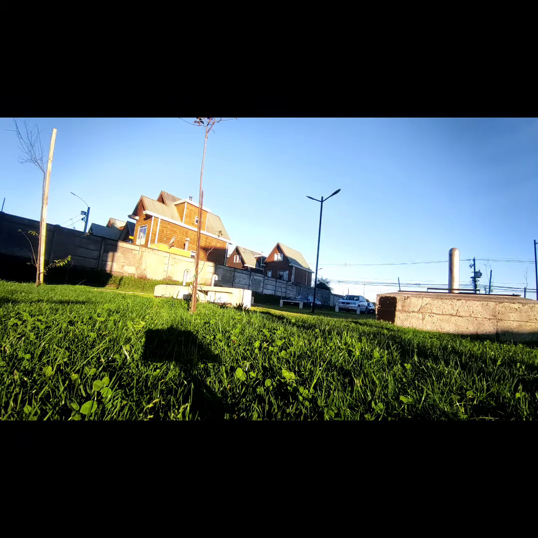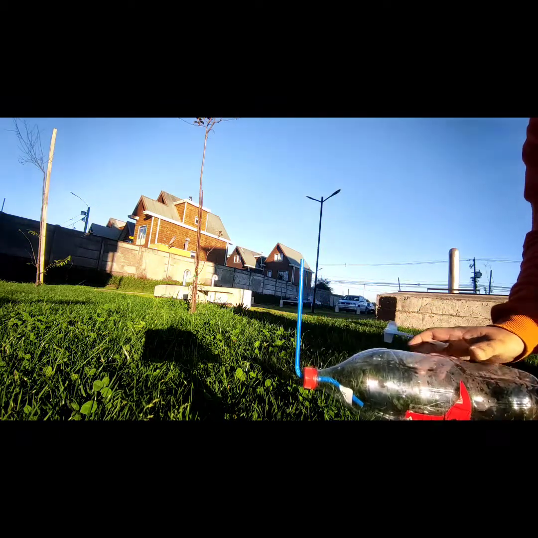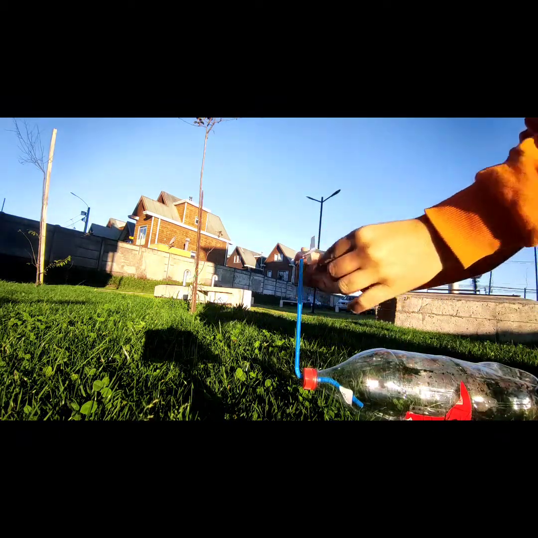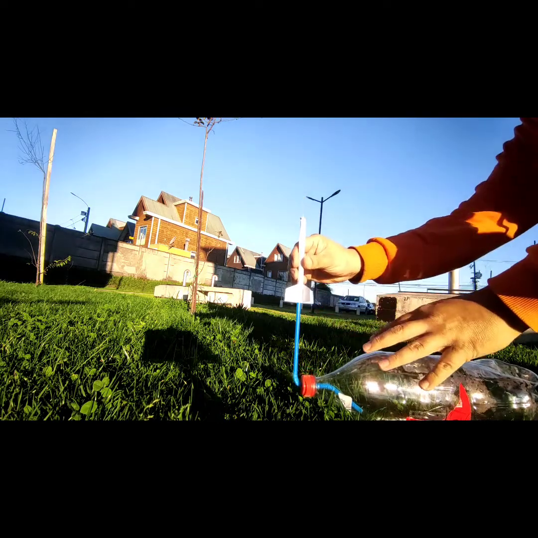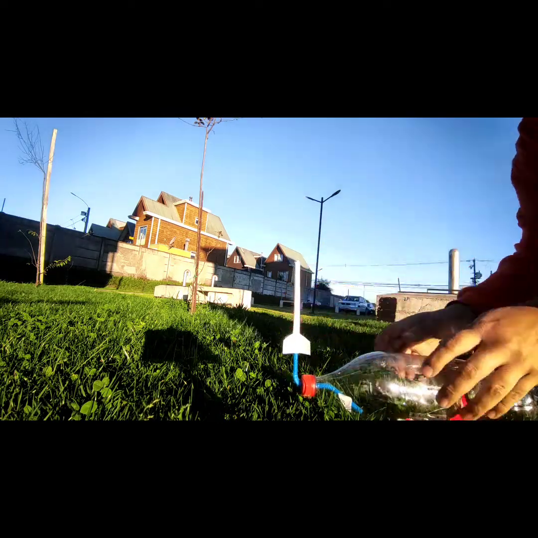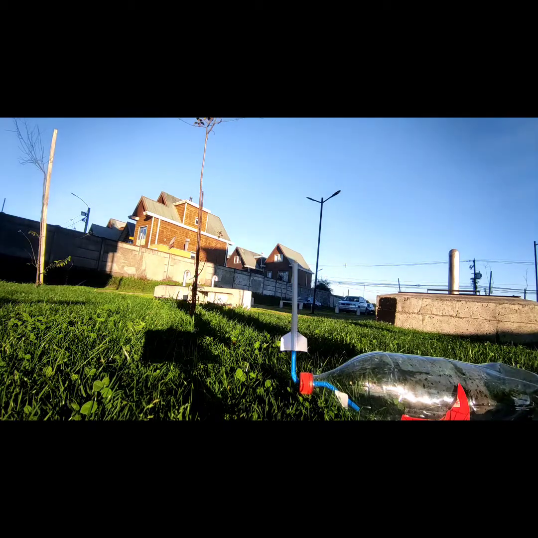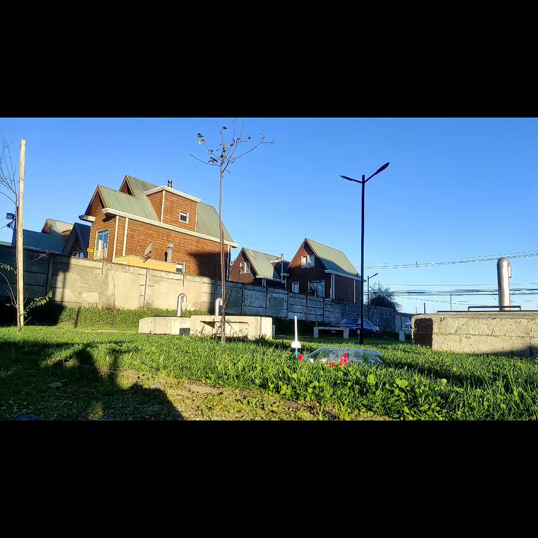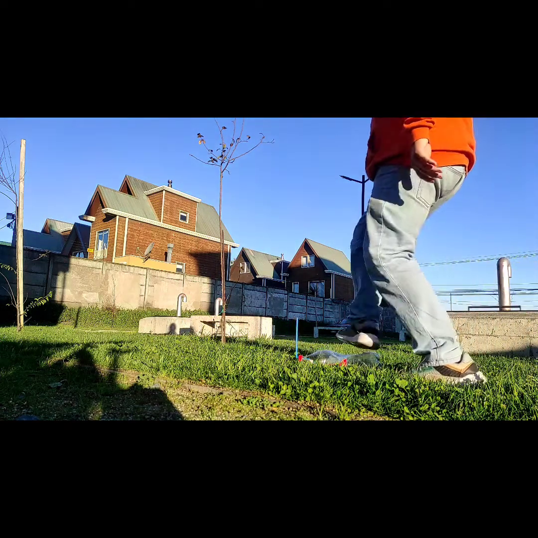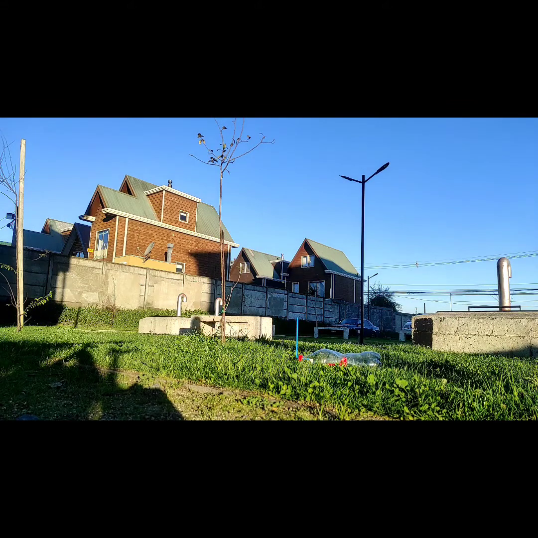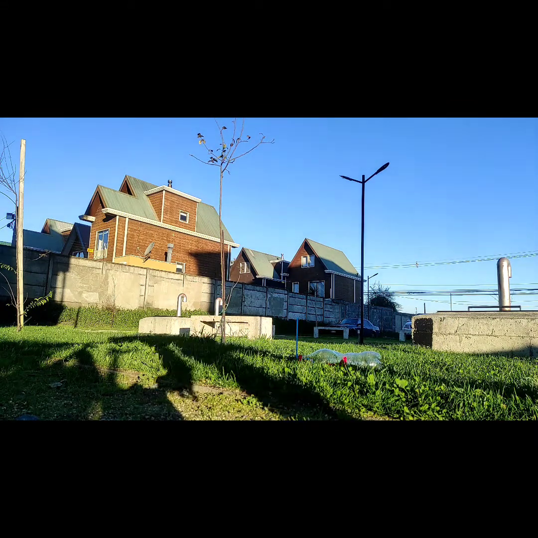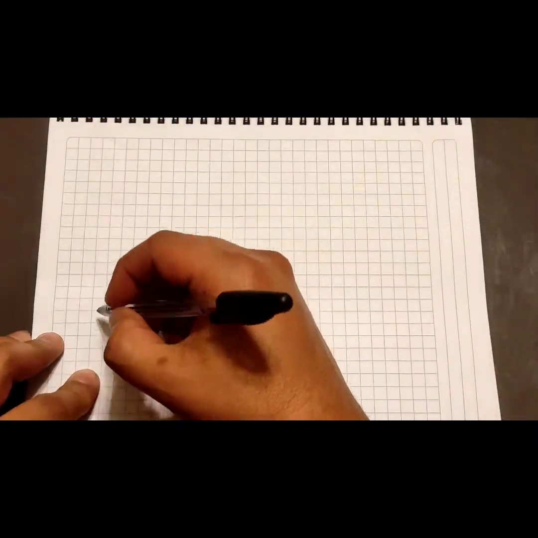I go out to the park, install the rocket in the launcher, all systems go, the countdown, 3, 2, 1 and liftoff. Ooh, good flight, but how high did it reach?